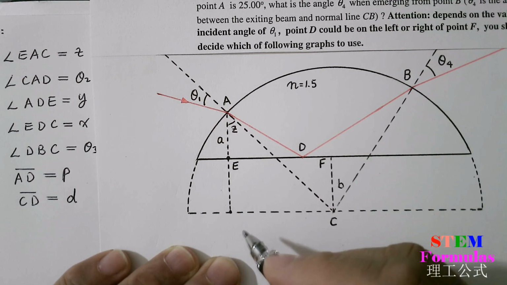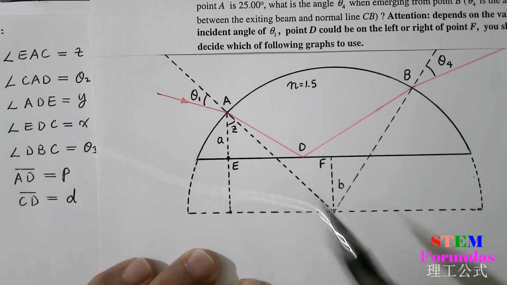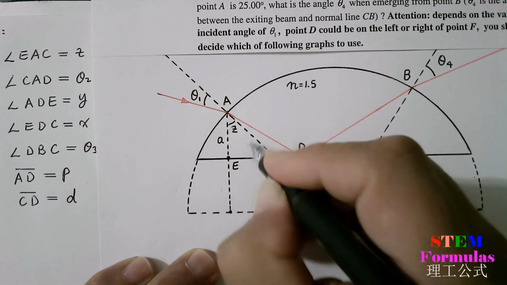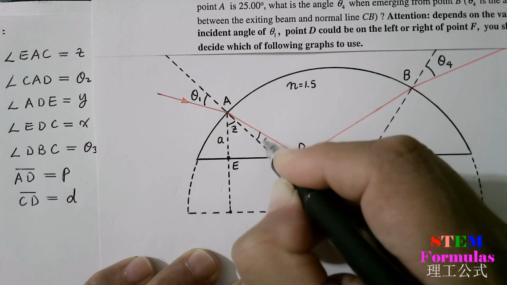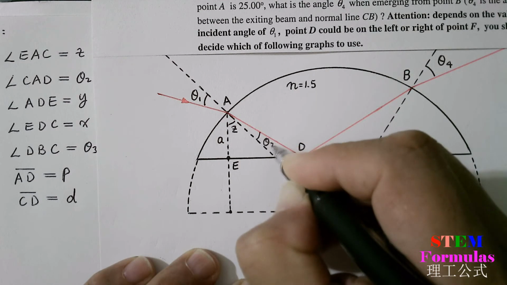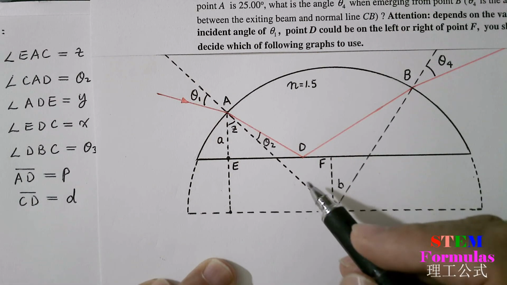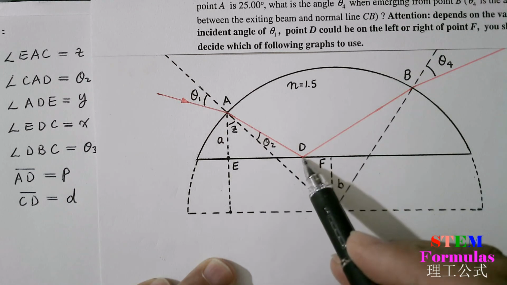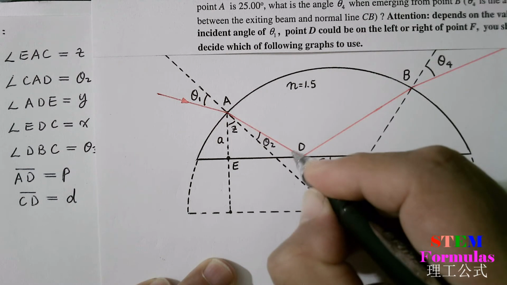CAD equals θ2; this angle is θ2. ADE equals y; this angle is y.